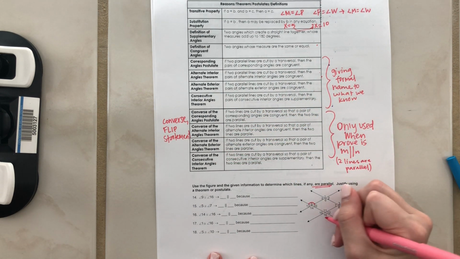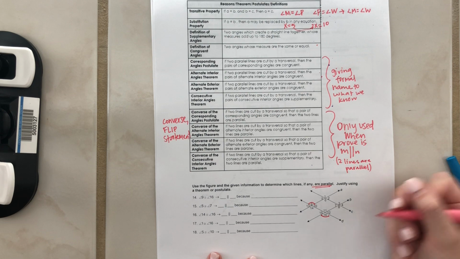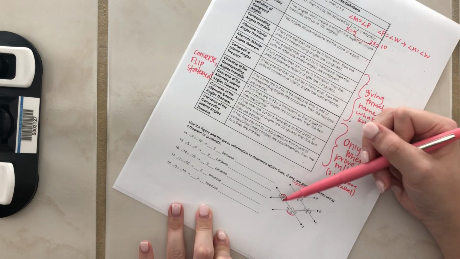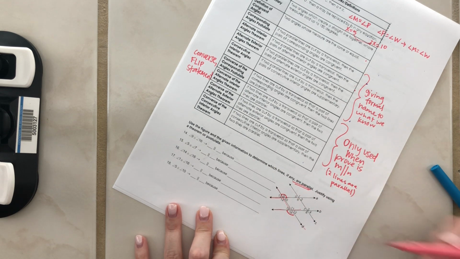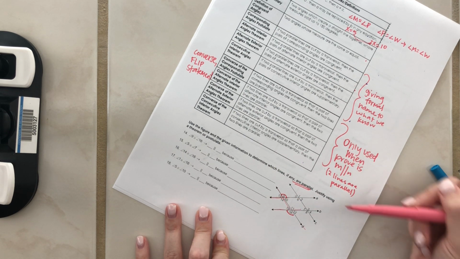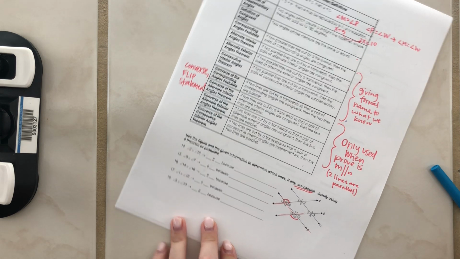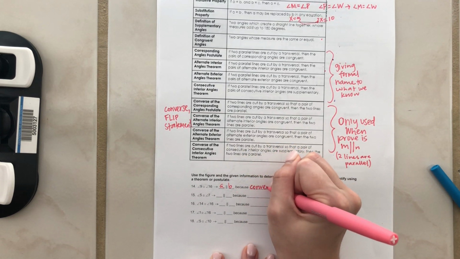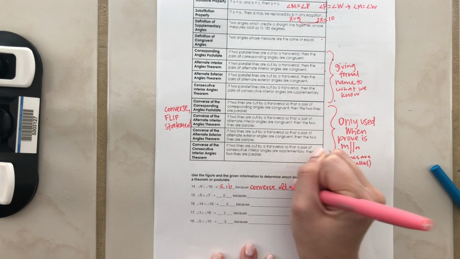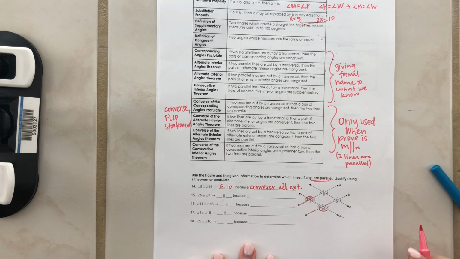Angle 9 is congruent to angle 16. Here's my transversal and my parallel lines. These are alternate exterior, so A and B are parallel because of the converse alternate exterior.